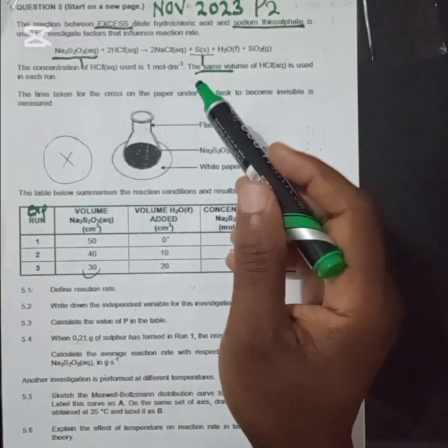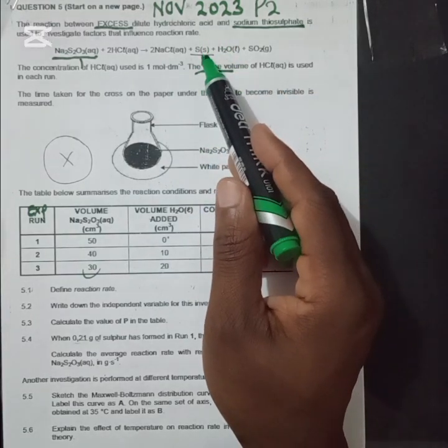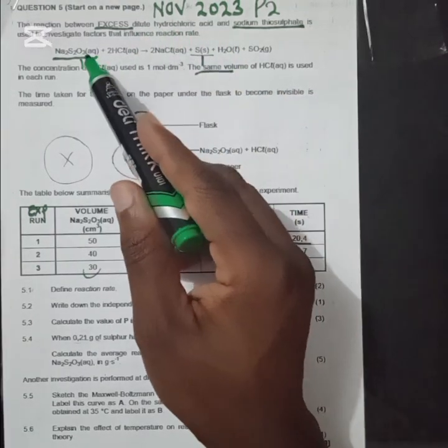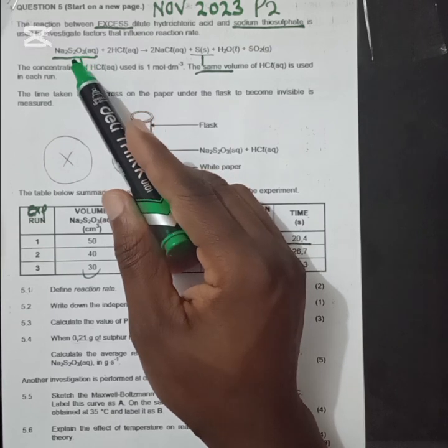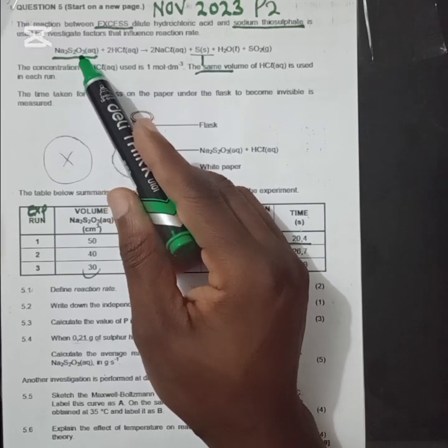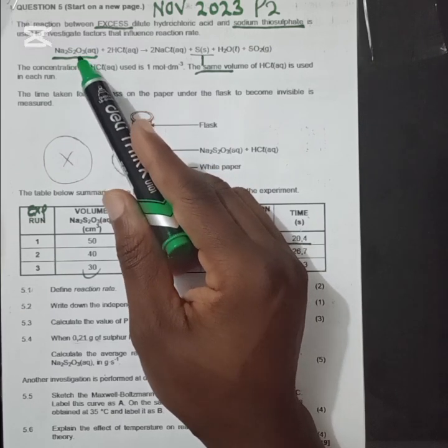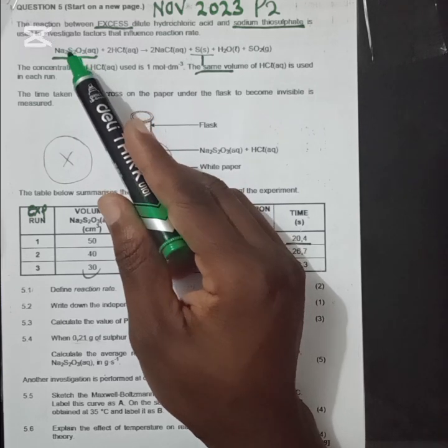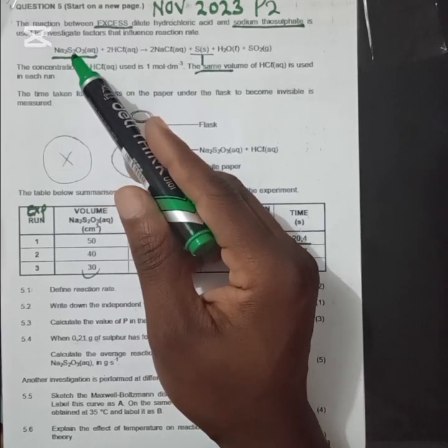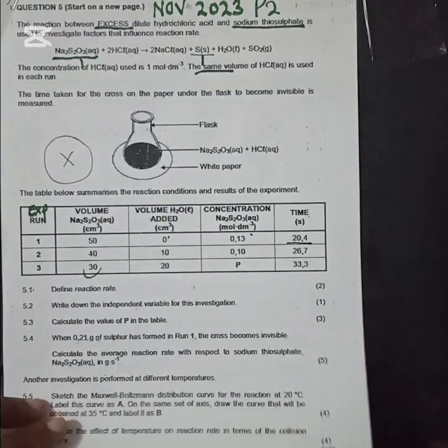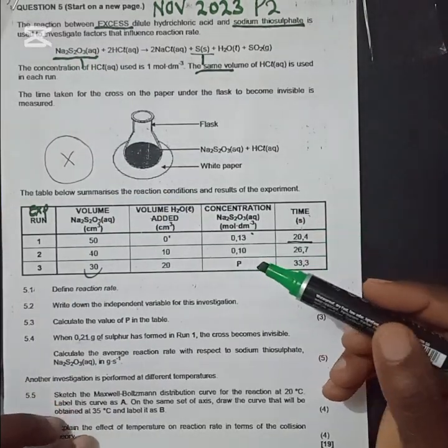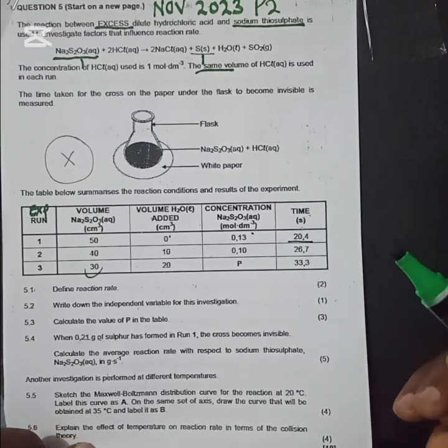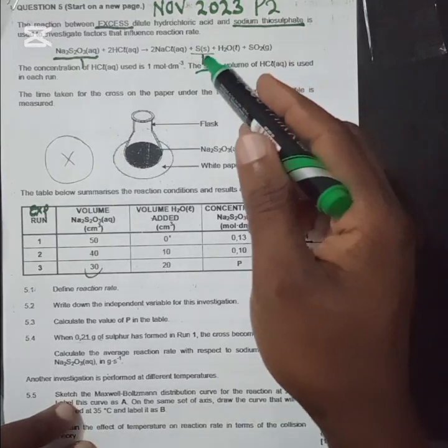So if we can calculate the number of moles of sulfur, it will be the same as the number of moles of sodium thiosulfate that would have reacted. With that number of moles, we can calculate the mass of sodium thiosulfate that reacted, or that was initially present. So let us first calculate the number of moles of sulfur.